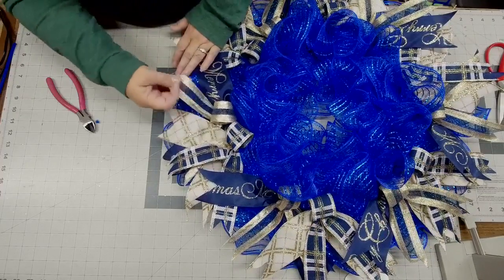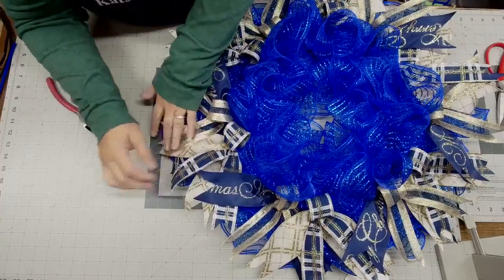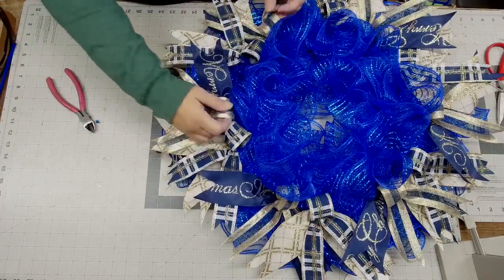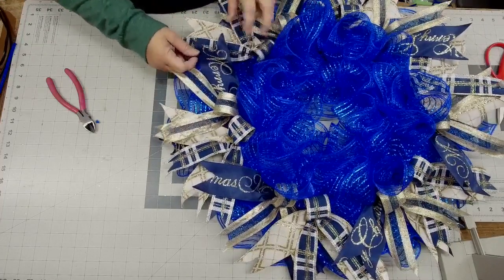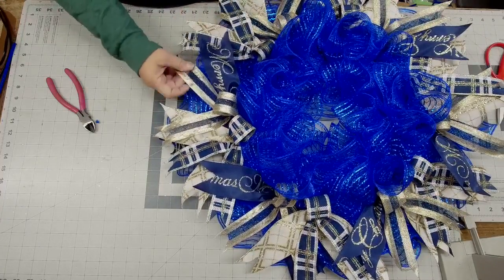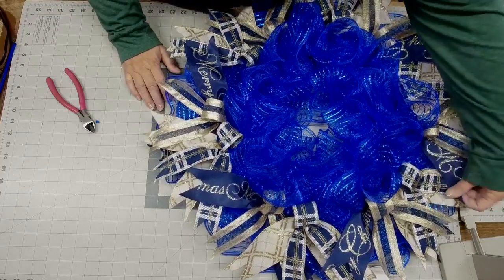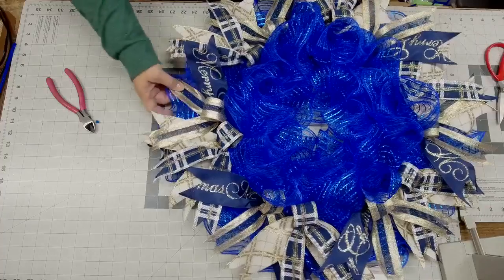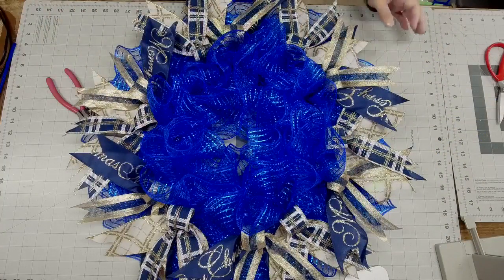Okay. And you can go around and change your ribbon look depending upon what you want to see on top versus maybe what you don't want to see on top. Obviously we can't see everything, but we should. So there is our ribbon. So we've got this total field of blue.